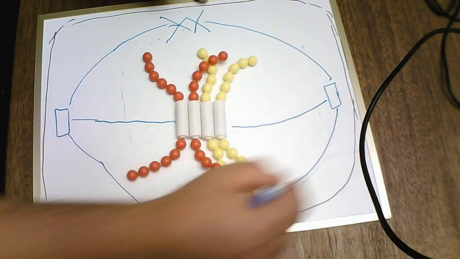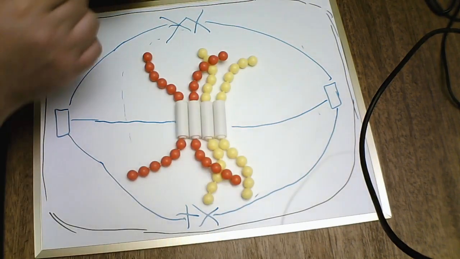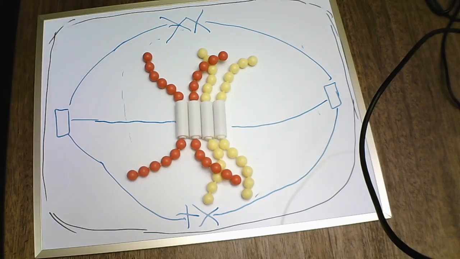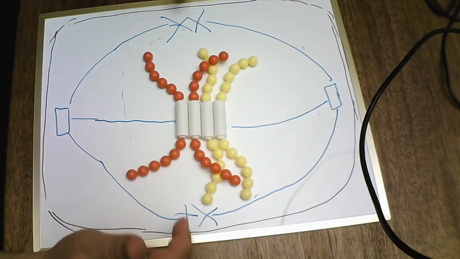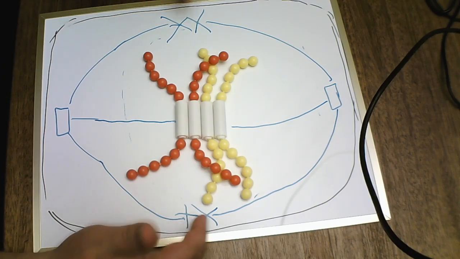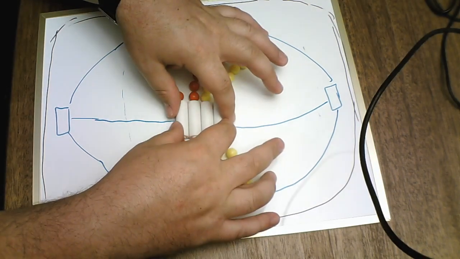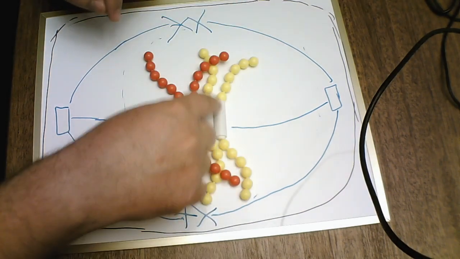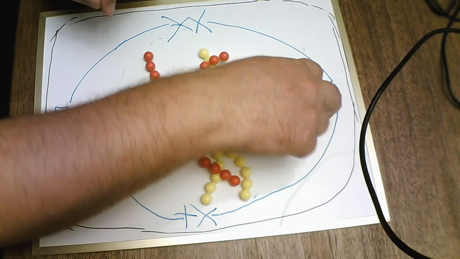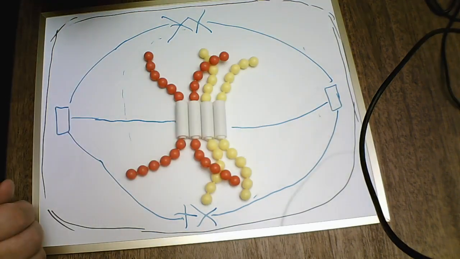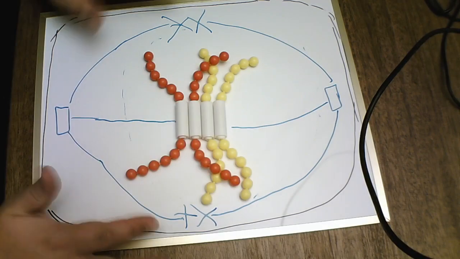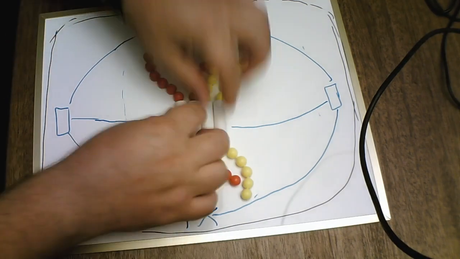These microtubules would form out from the centrioles, I think is what they're called. I used the wrong word earlier, the centromeres. These are the centrioles in the two poles of the cell, and these microtubules are going to attach.